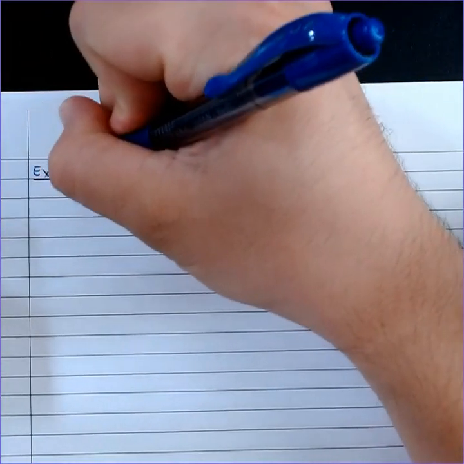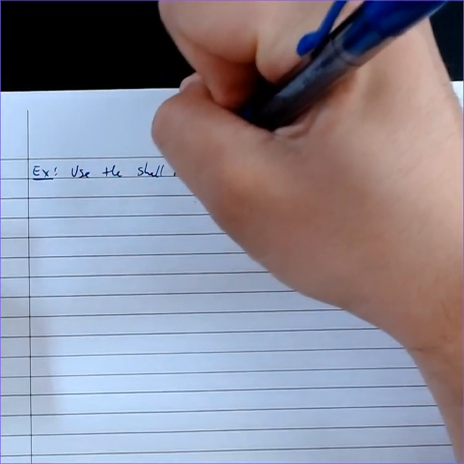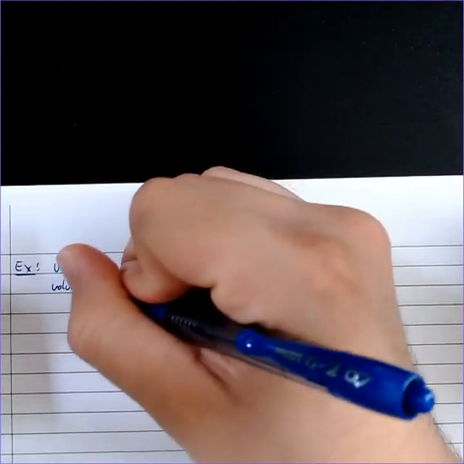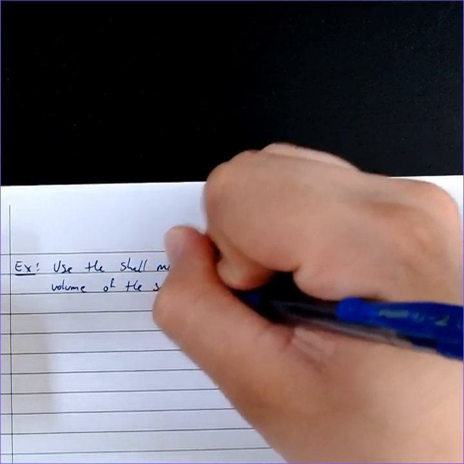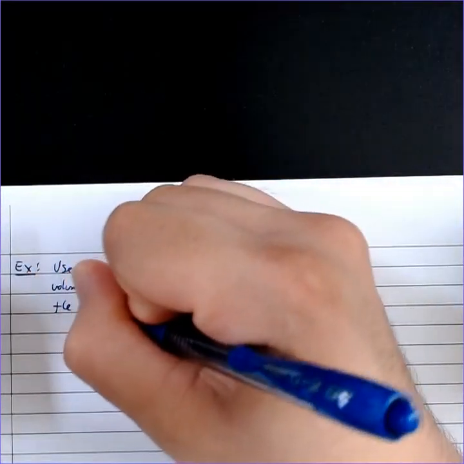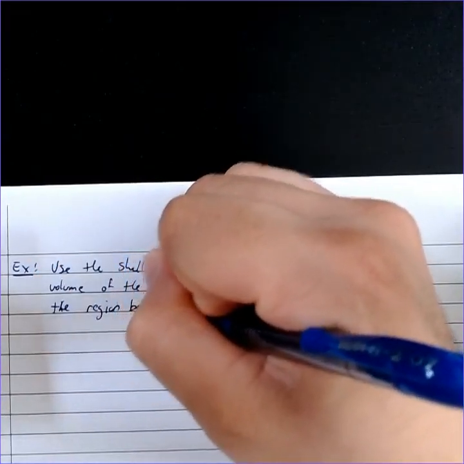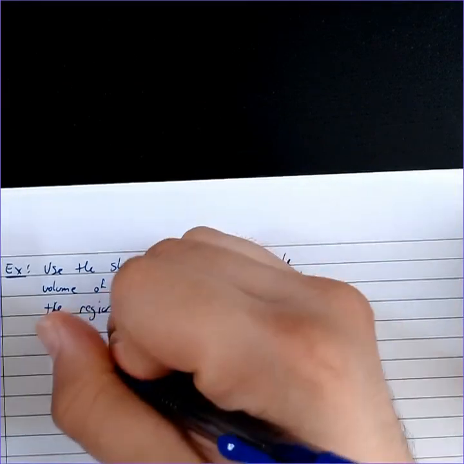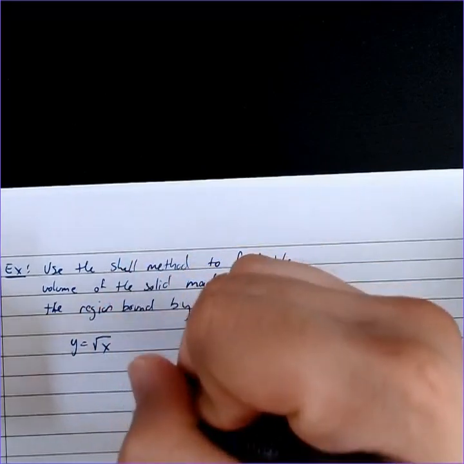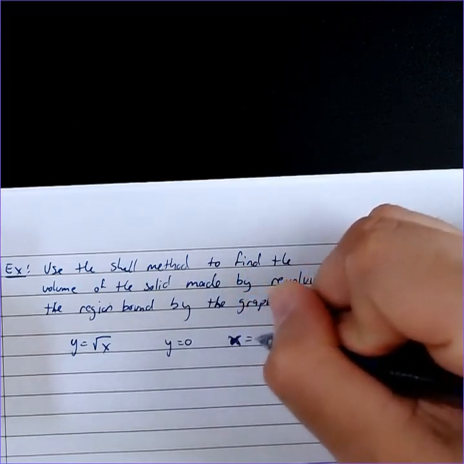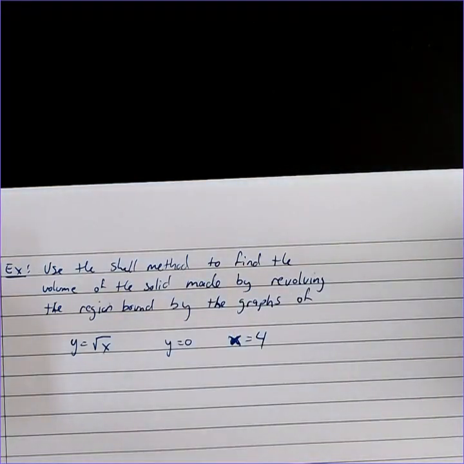So this problem gives us not an illustration, but rather a description. It says use the shell method to find the volume of the solid made by revolving the region bound by the graphs of y equals the square root of x, y equals 0, and x equals 4. And you're revolving that about the line x equals 6.